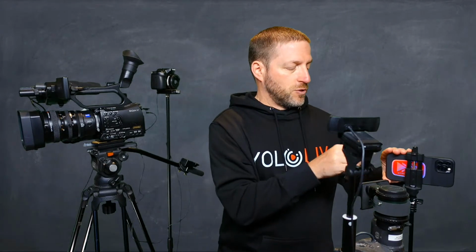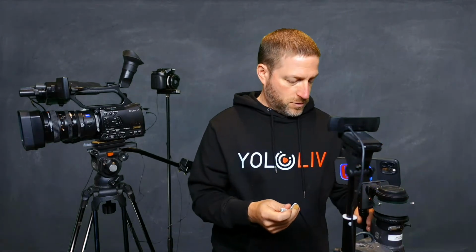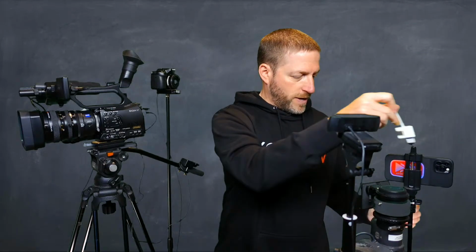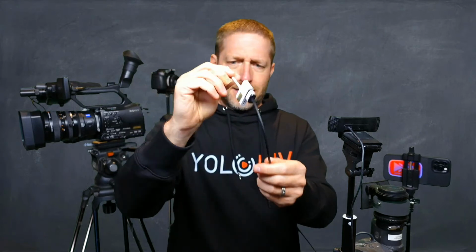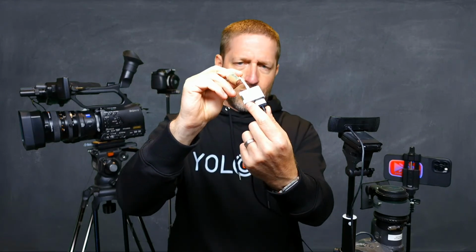Right here, I have the Logitech C920, which I actually unplugged from the original YoloBox because it was taking too much processing power. And over here, I have an iPhone. And if you saw the Live in Hawaii show, the iPhone was my primary camera. And all I'm doing is I'm using this little Apple dongle that takes, you can power the phone. I'm not.